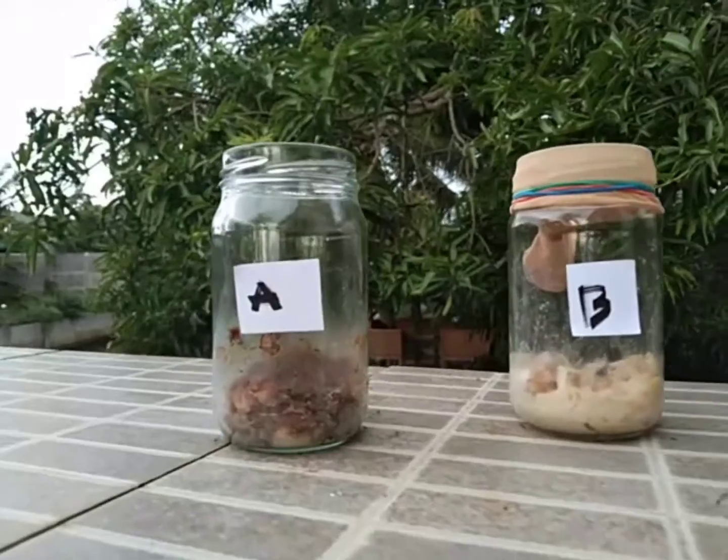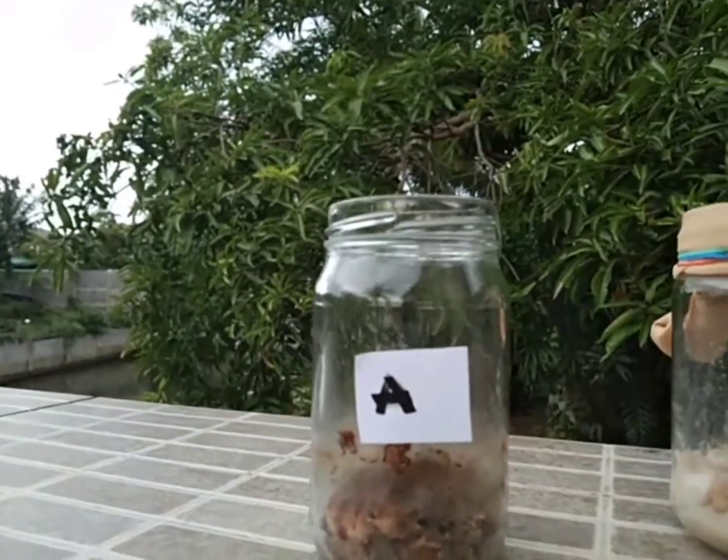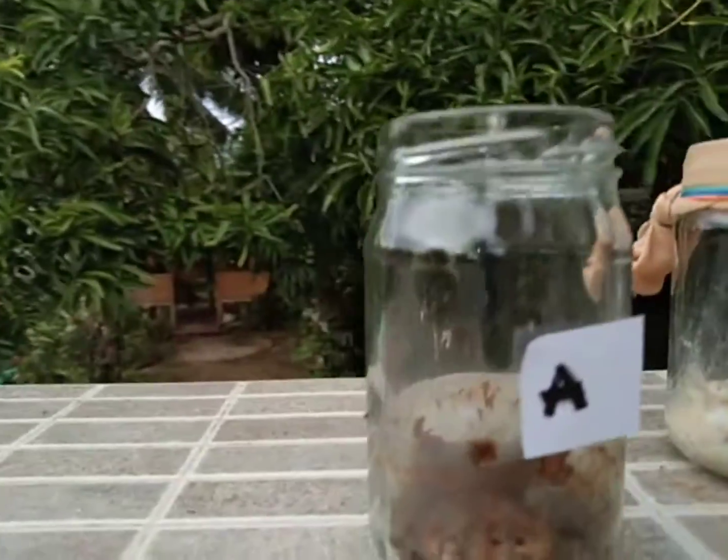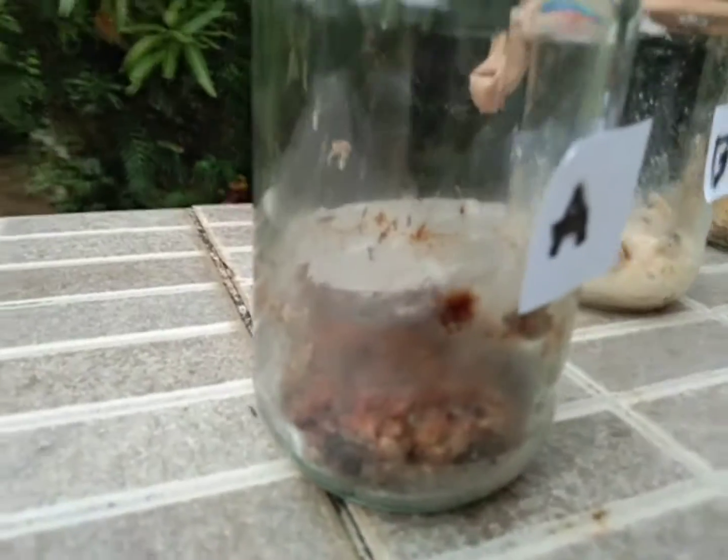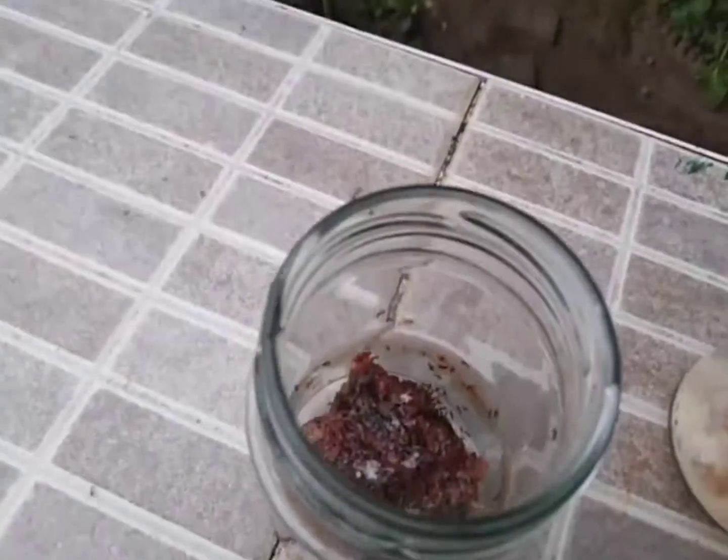Observation Day 5. In jar A, as we can see, it's dry and the color turns very dark brown. Also, there are molds and insects on it.